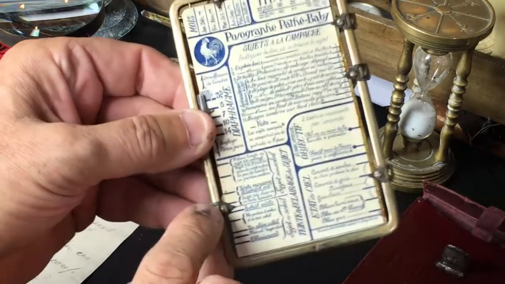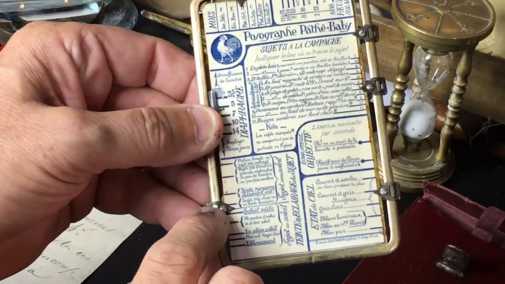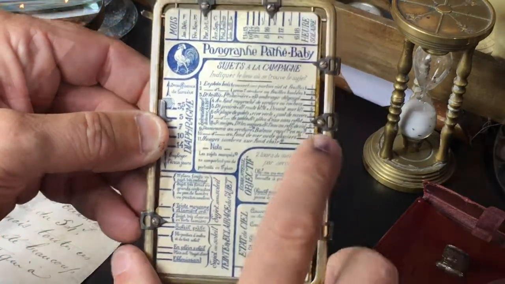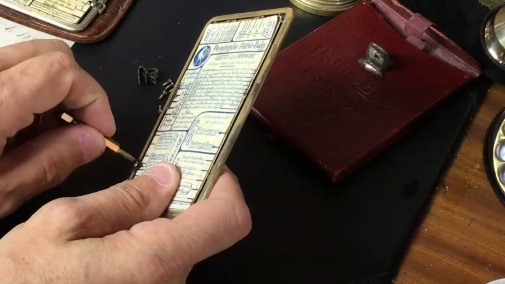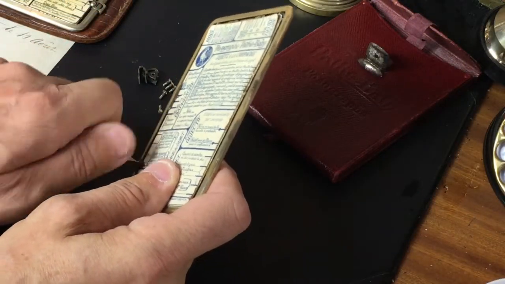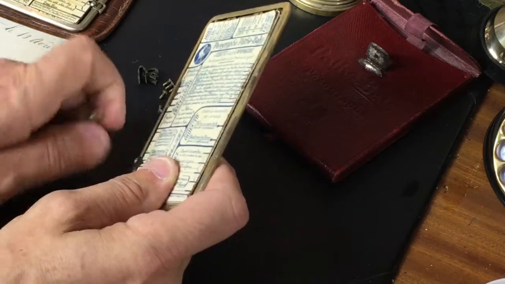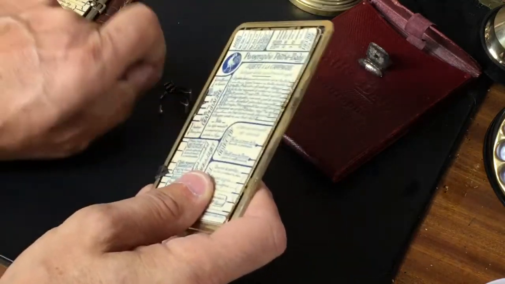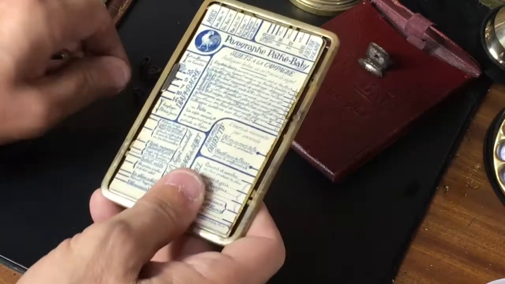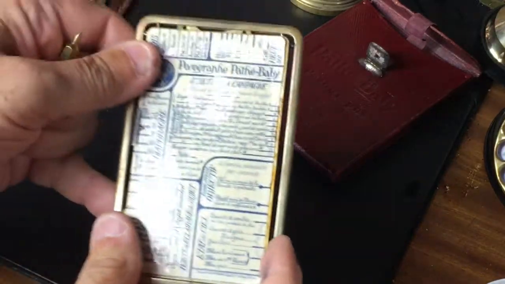Back to the Cine one, this one actually has screws instead of rivets. The other one is riveted, but this one has got screws, so I'm willing to just briefly take it apart to show you how it works. And this is me just removing the last screw, taking off the covers.